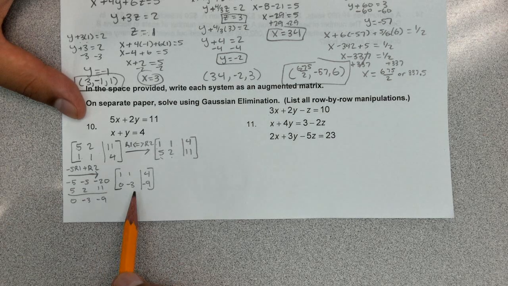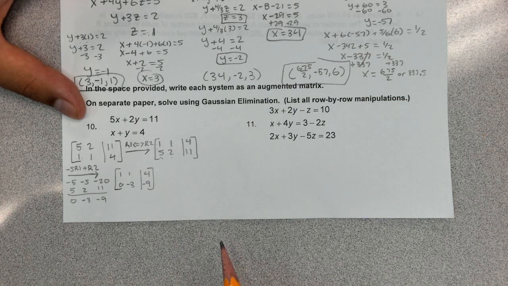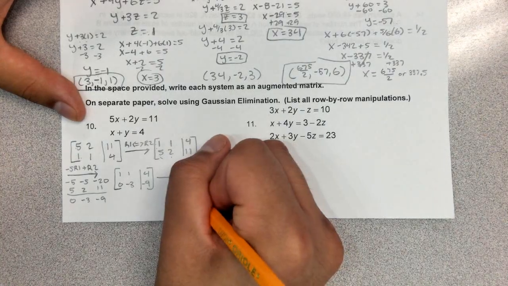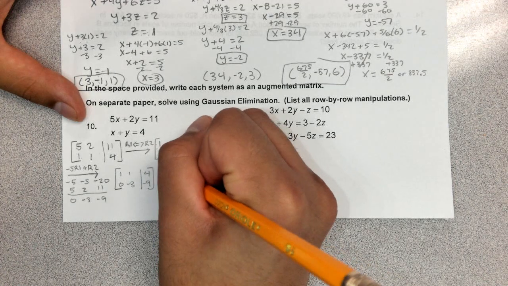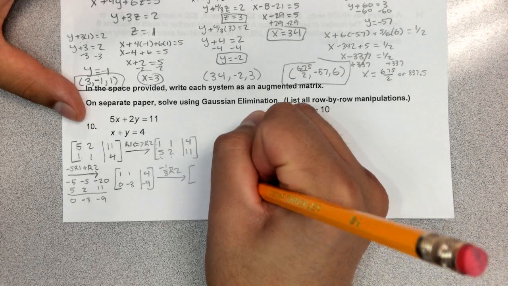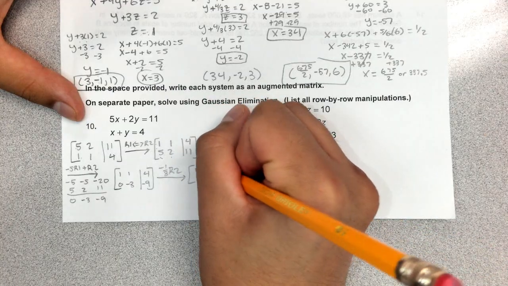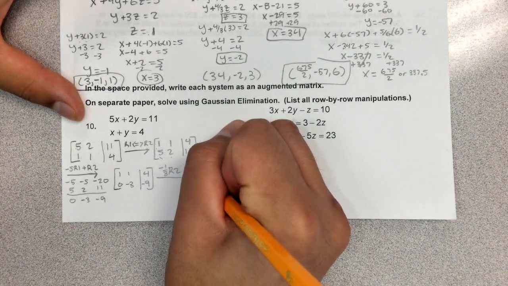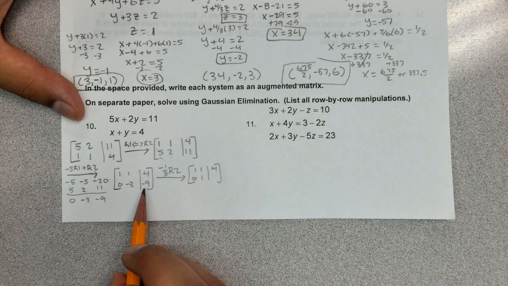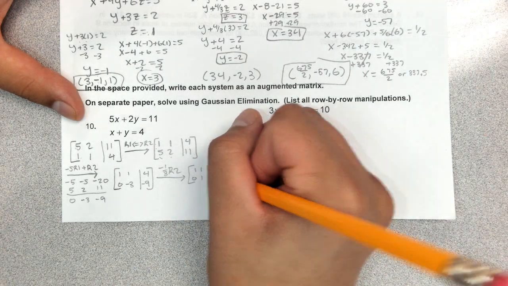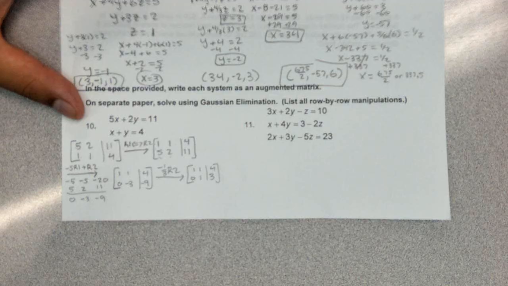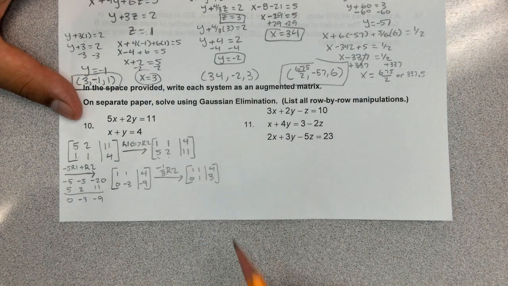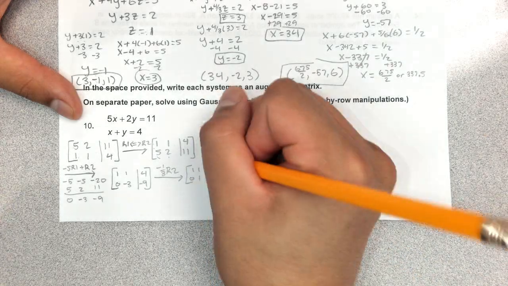Alright, so now we're down to the very last step, which is making this negative 3 into a 1. And if you want to make a number 1, just multiply it by its reciprocal. Alright, so the reciprocal of negative 3 is negative 1/3. So we're going to multiply that to the second row. Alright, so the first row remains the same. When I multiply negative 1/3 to the second row, we get 0, 1, and then negative 1/3 times negative 9 is positive 3. Alright, so we have the diagonal line of 1s. Below it we have 0, so this is row echelon form.